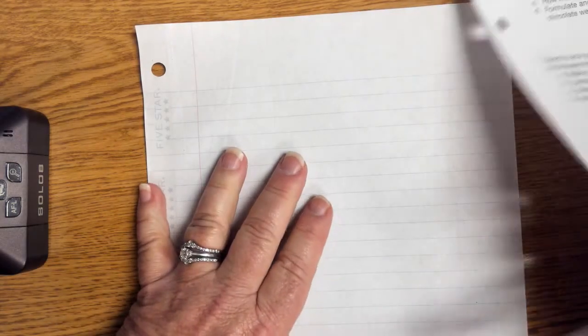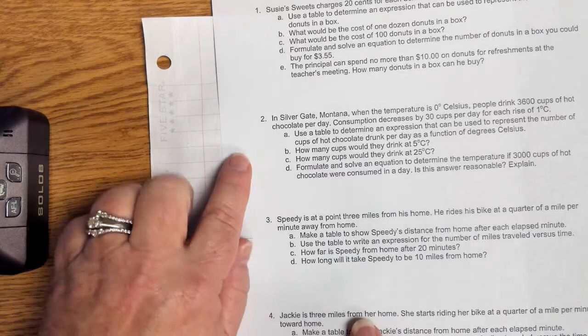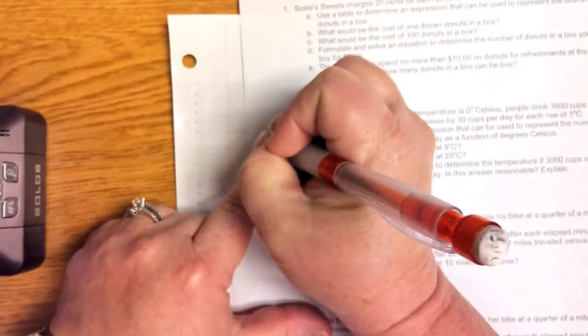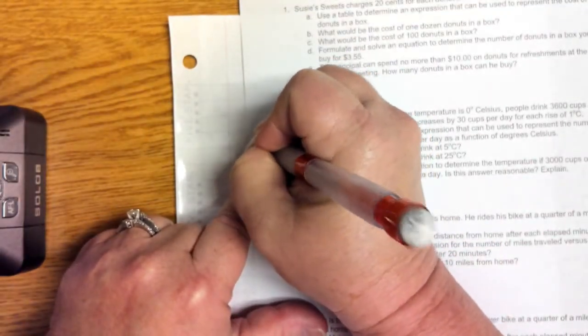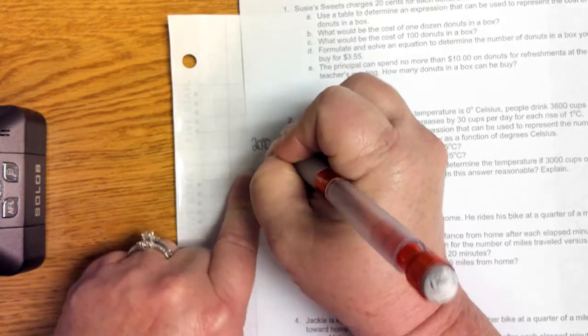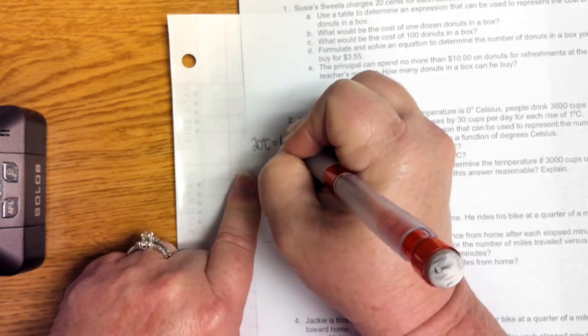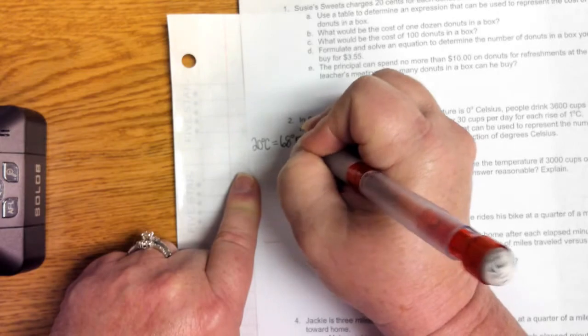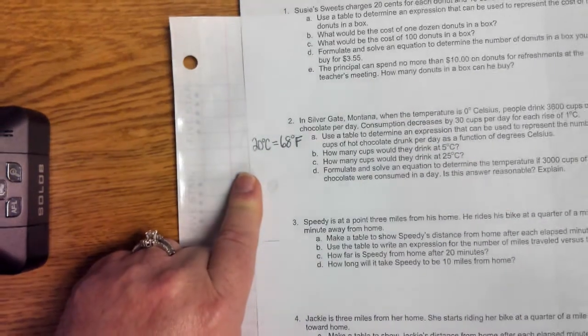Okay? All right. I told everybody for number 2 to put down that 20 degrees Celsius is equal to 68 degrees Fahrenheit. Is that the temperature today?